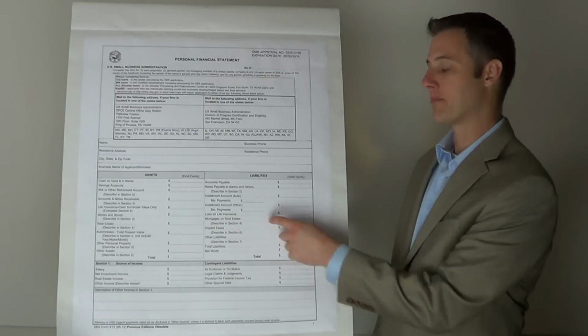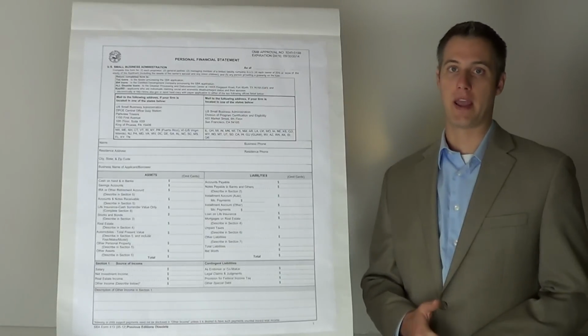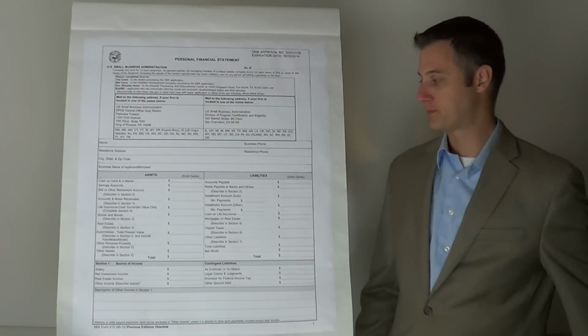Okay, next up is life insurance. For life insurance, you want to list if you have any loans against your life insurance. Sometimes you'll take a loan out on the cash surrender value, just to make ends meet sometime, and then you'll pay that back. If you have taken a loan on your life insurance policy, you want to detail that here.